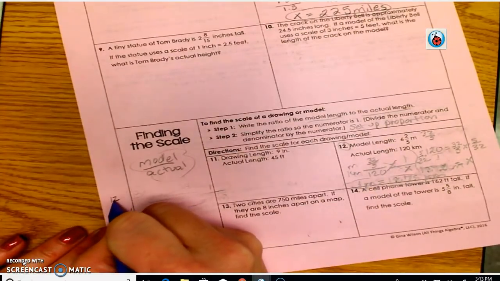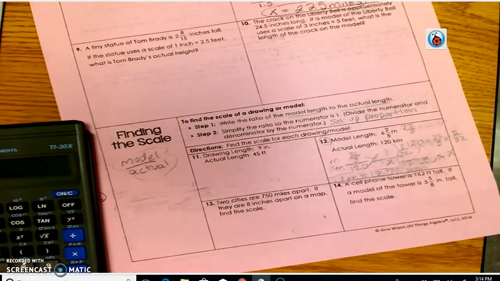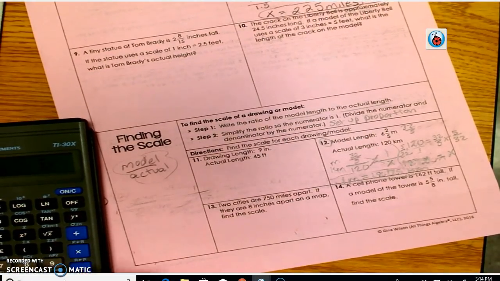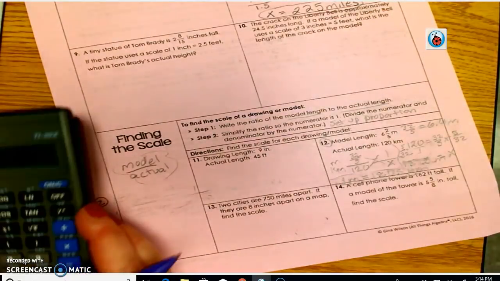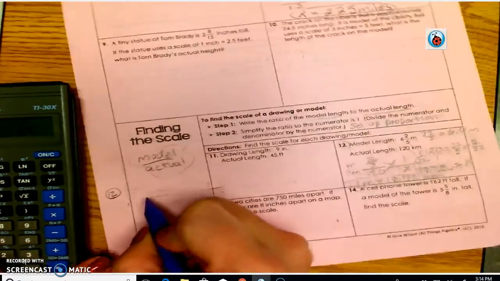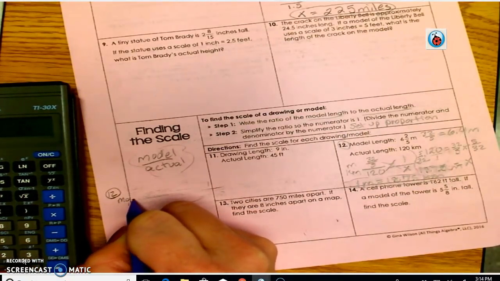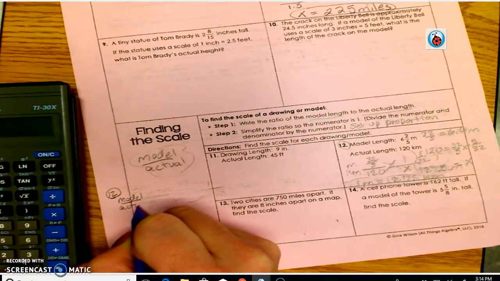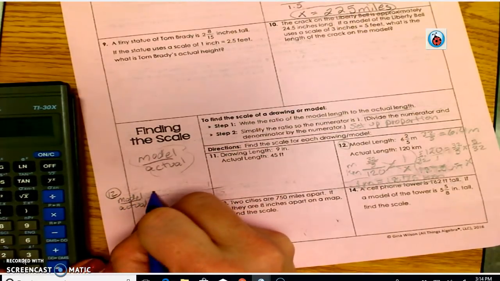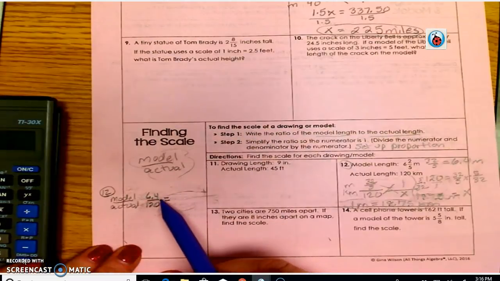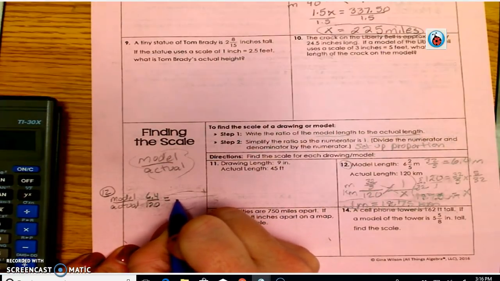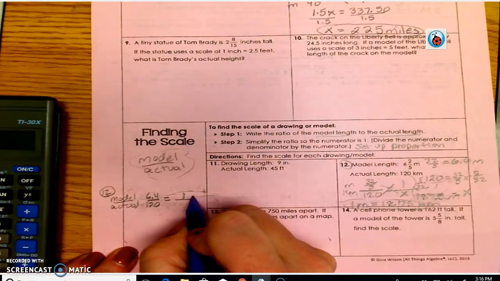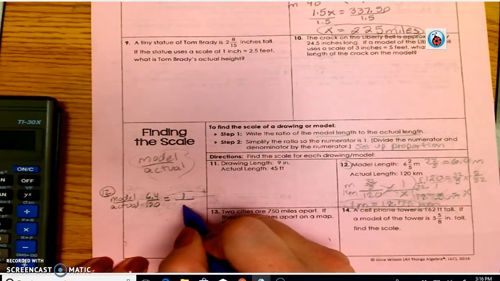So let's look at this same problem on number 12. And I'm going to just go ahead and change it to decimals. So if we take 32 divided by 5, that equals 6.4 meters. And then, so what we're going to do, and again, we still have model over actual. So we would have 6.4 meters to 120 kilometers.